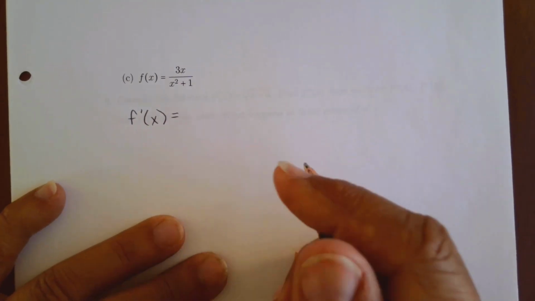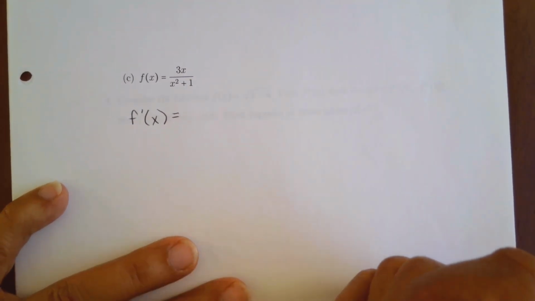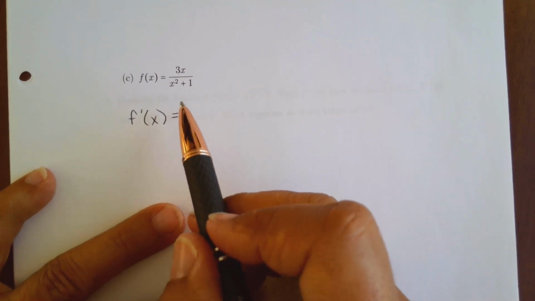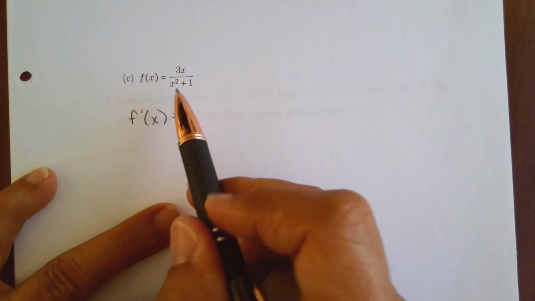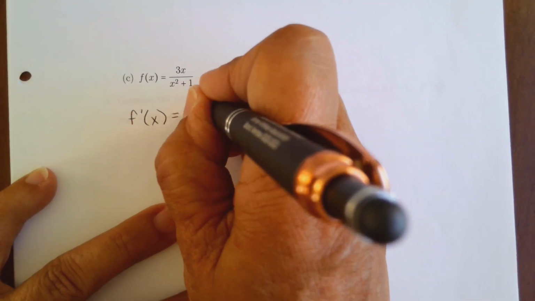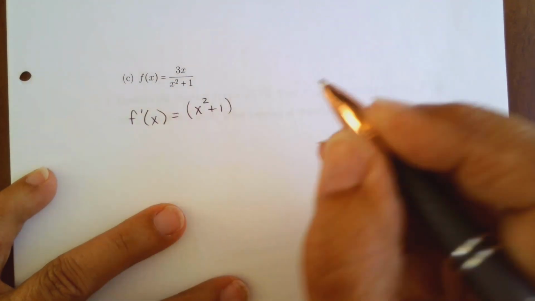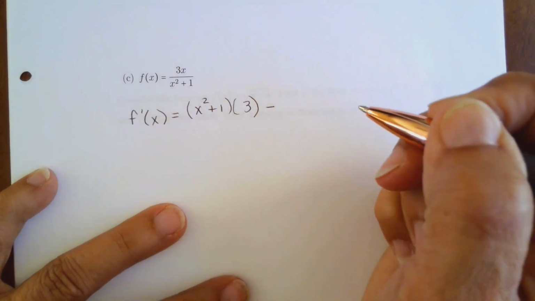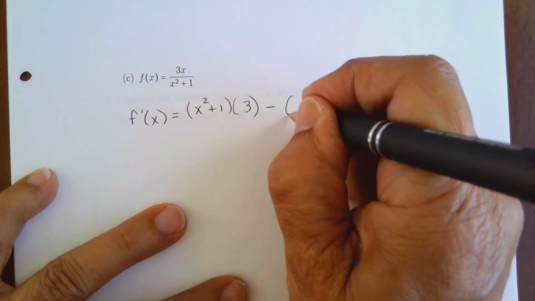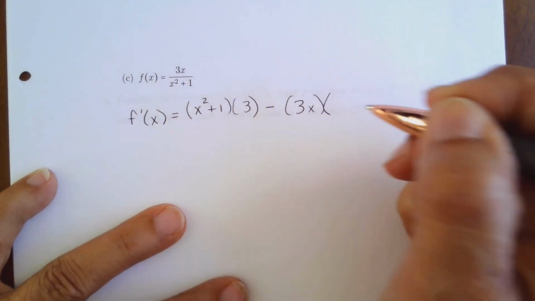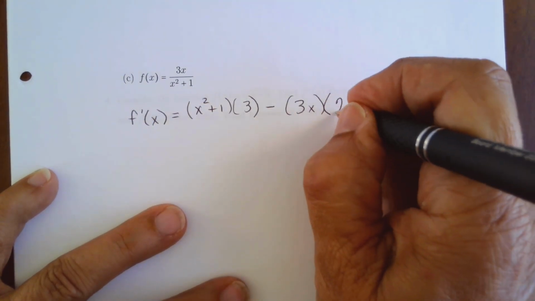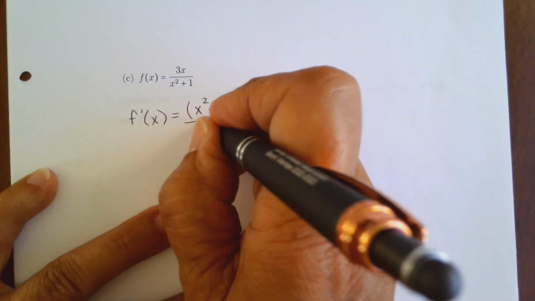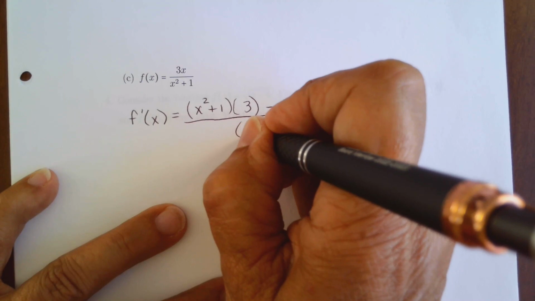So for you guys, we started with the bottom times the derivative of the top. That's what I thought, but I just want to make sure. So we're going to start with the bottom function, x squared plus 1, times the derivative of the top, which is just 3, minus the top function, 3x, times the derivative of the bottom, which is 2x, all over the bottom squared.